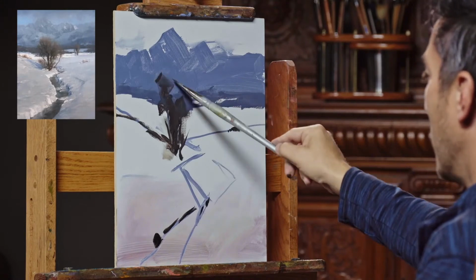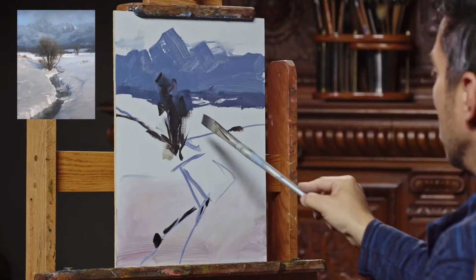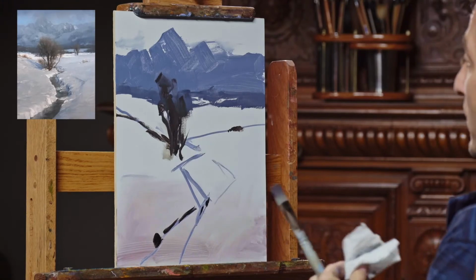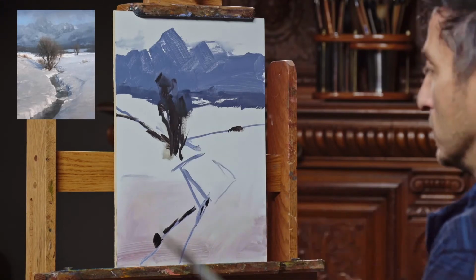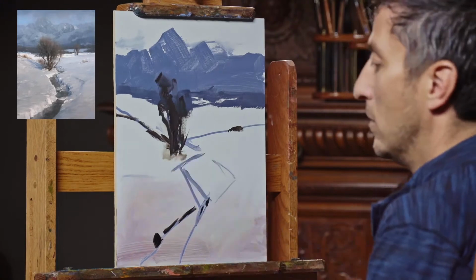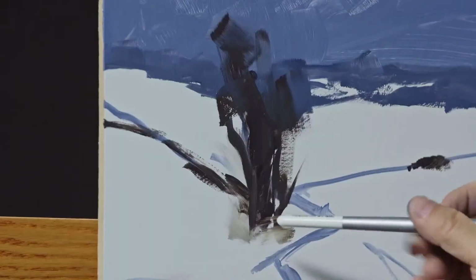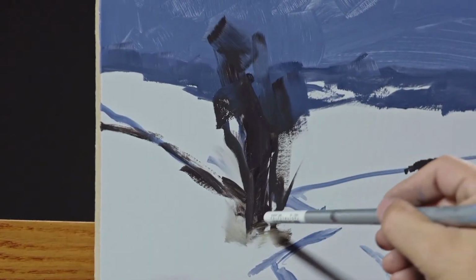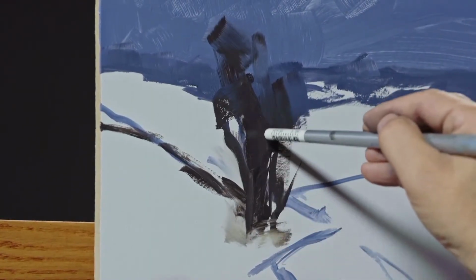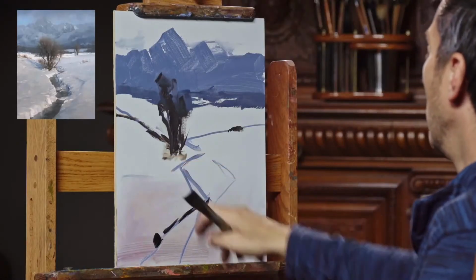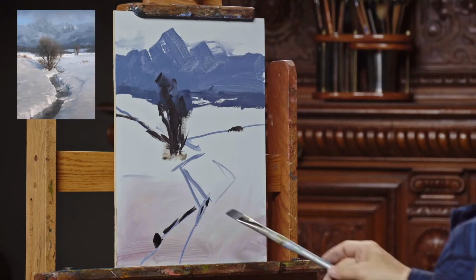If you want something to feel light, you surround it by darks. If you want something to feel warm, you surround it by cool notes. So that these little slivers of shadows that ultimately end up being the shadow of this tree will feel darker because the trunk will be lighter. Everything's relative in a painting.